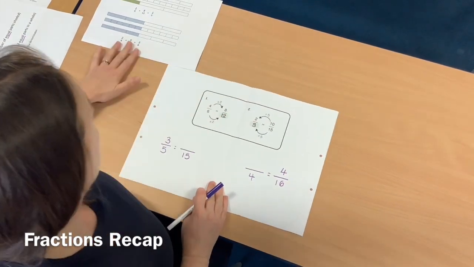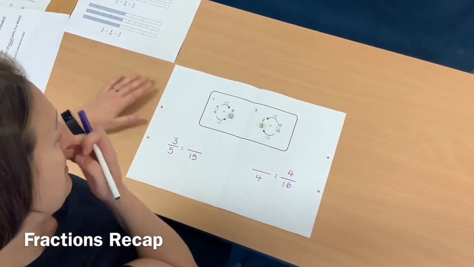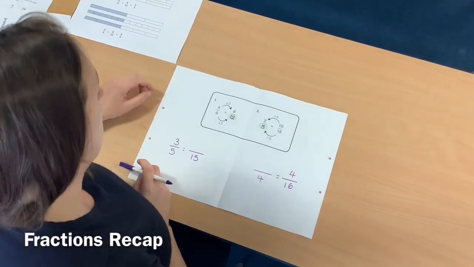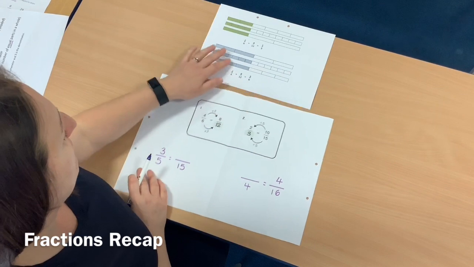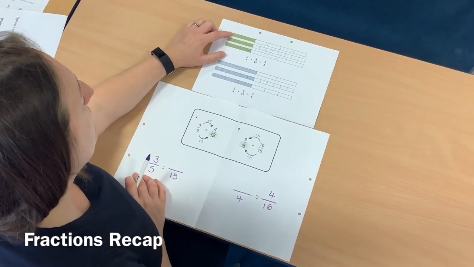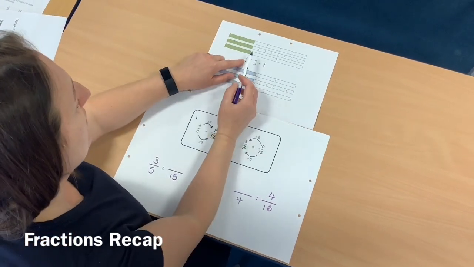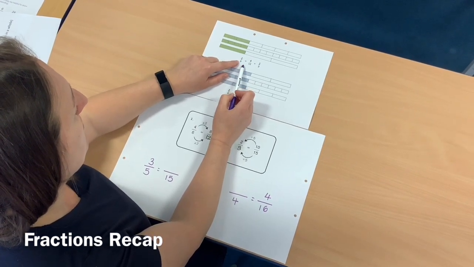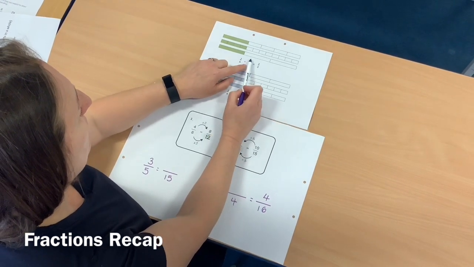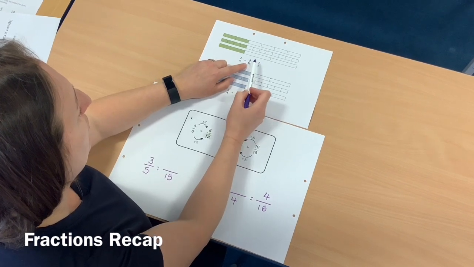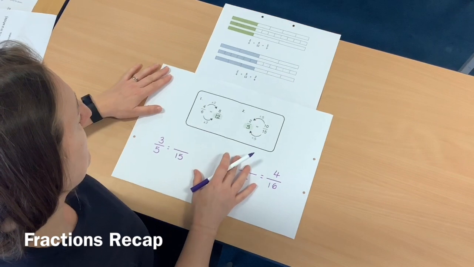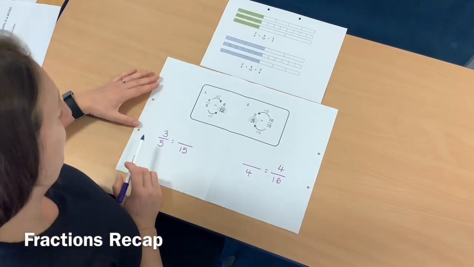Well, you will remember from your lessons before school closed that we said to do the same to the bottom as you do to the top. So you can see from the visual before, all we've done here is we've doubled the top number, the numerator, and doubled the denominator. We've divided the top number by 4. We've divided the bottom number by 4. As long as you are multiplying and dividing by the same, you will come up with an equivalent fraction.